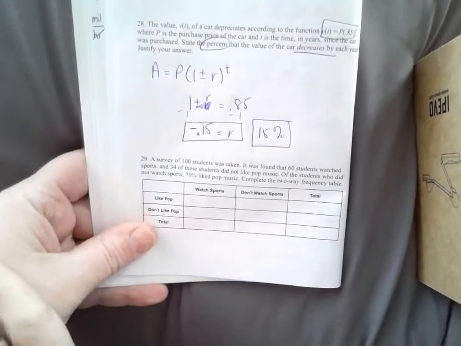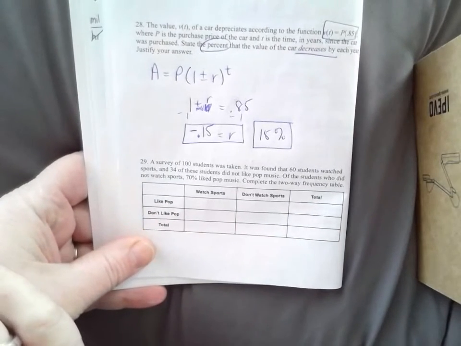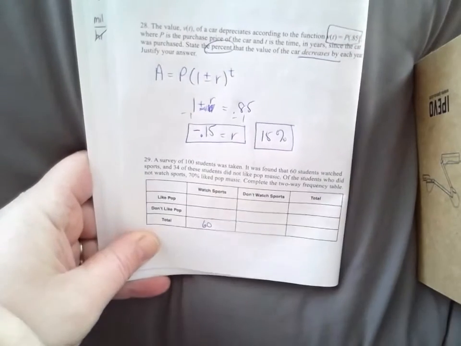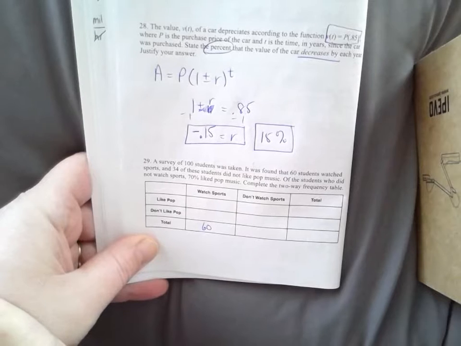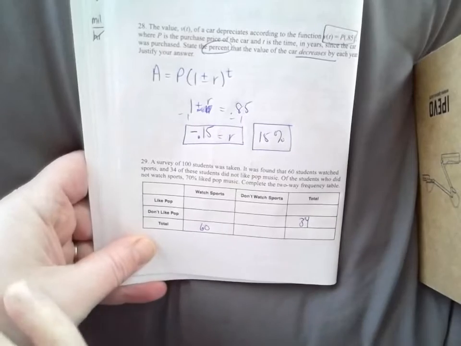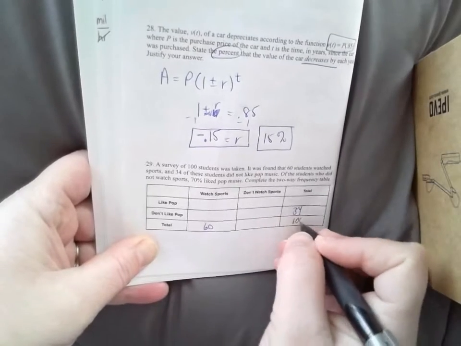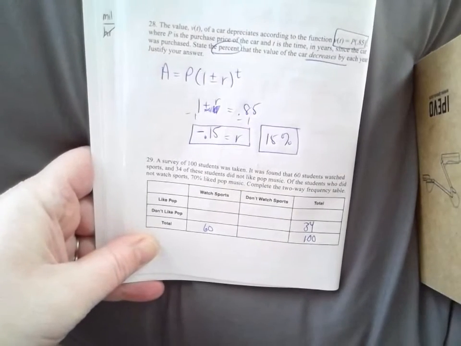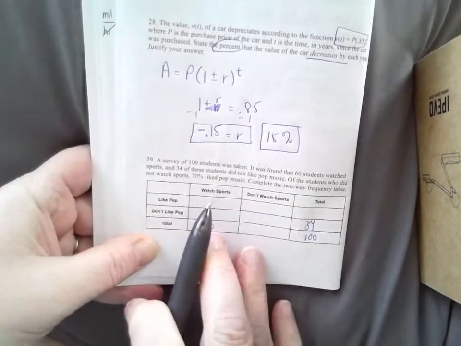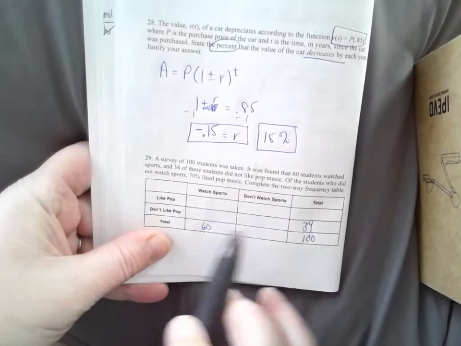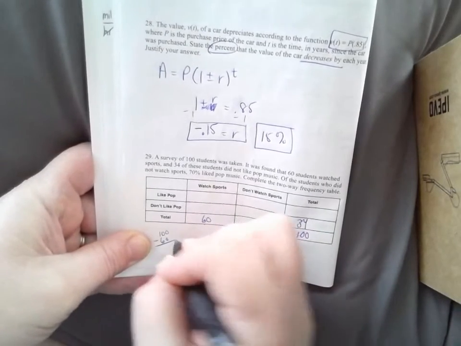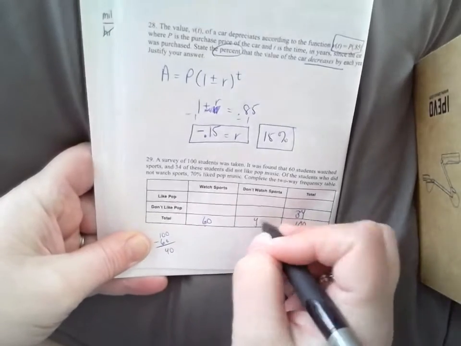All right, a survey of 100 students was taken. It was found that 60 students watched sports. That's a total. 34 students did not like pop music. I also know there were 100 students, so I know that corner. Of the students who did not watch sports, well, before we even do that, if 60 did, then how many didn't? Oh, 100 minus 60, notice I'm showing my work, is 40.